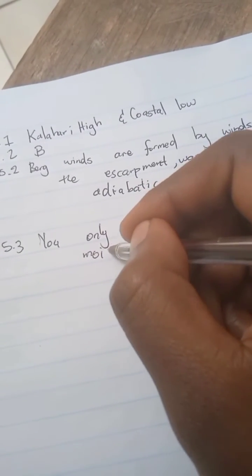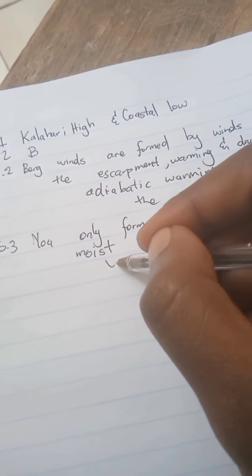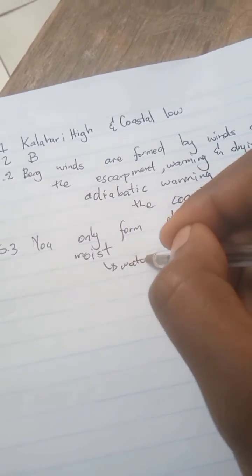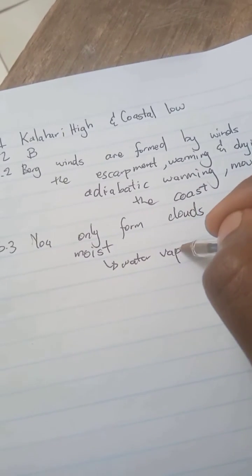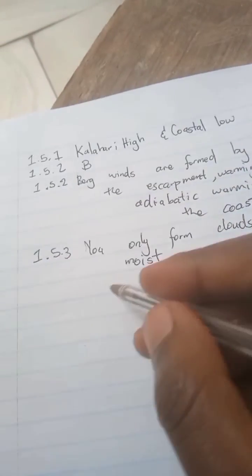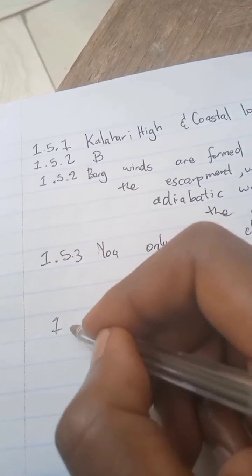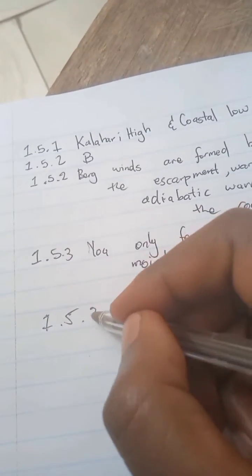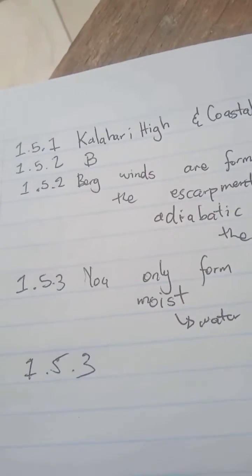It has to have that moist, that water vapor. Water vapor will condense to water. Because we know that Berg winds are dry, so of course they cannot form clouds.